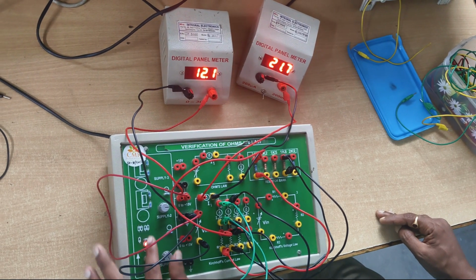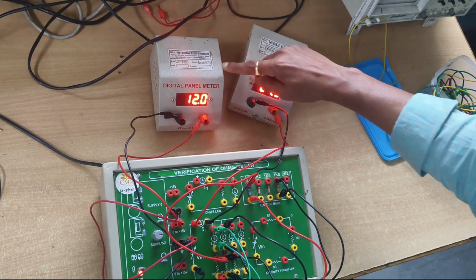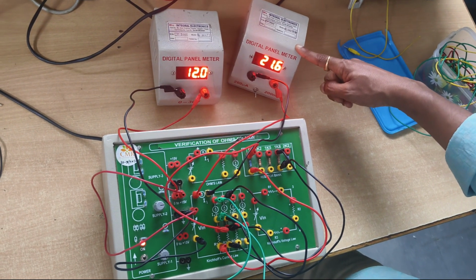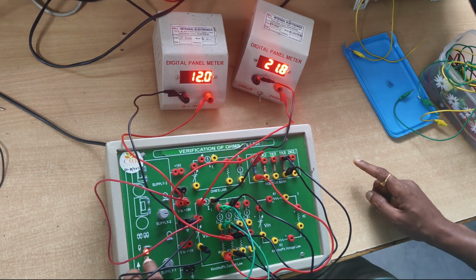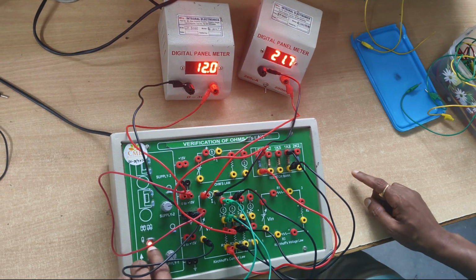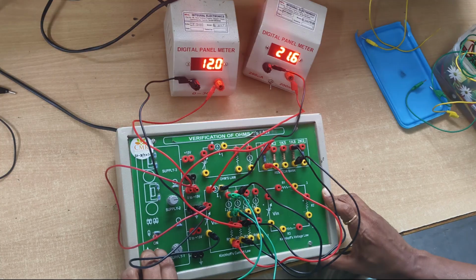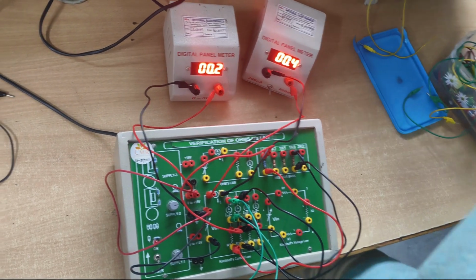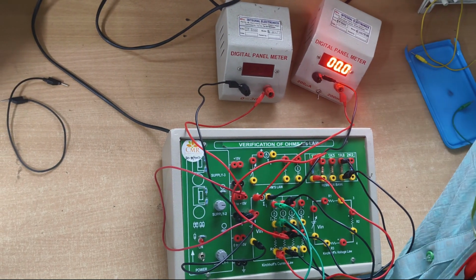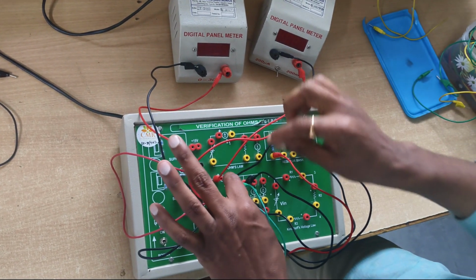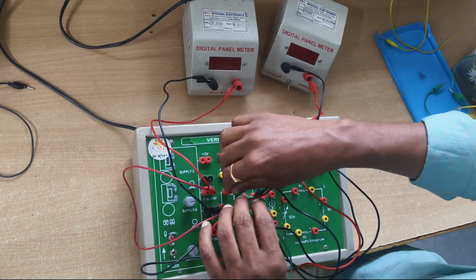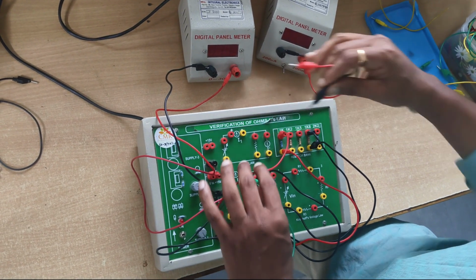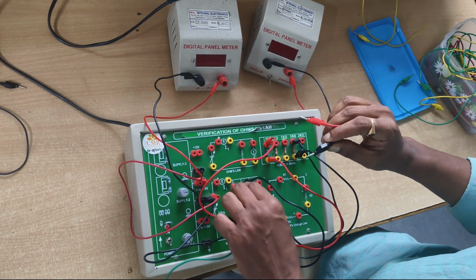Since the ammeter is connected, this ammeter measures the total current, which is 21.8 milliamperes. This is the total current flowing through the circuit, 21.7 milliamperes. Now again switch off the power supply, and now we will measure the current flowing through the 1 kilo ohm resistance.